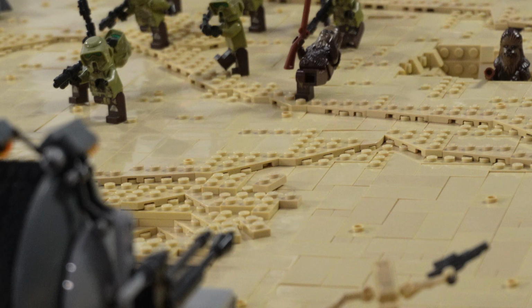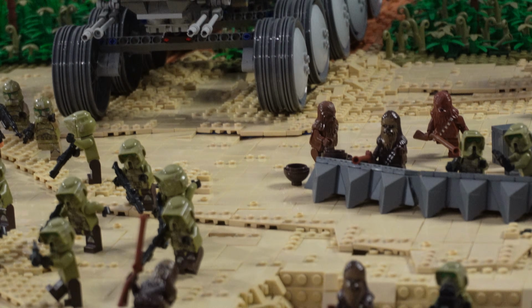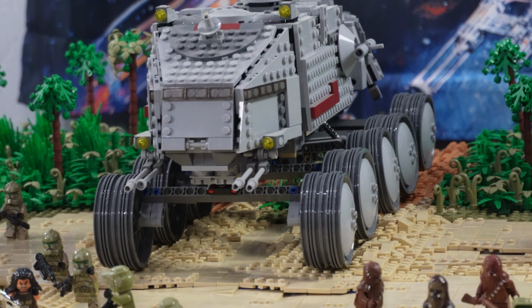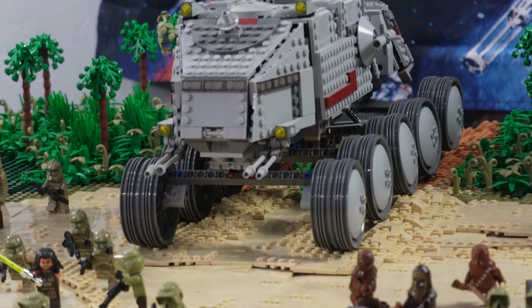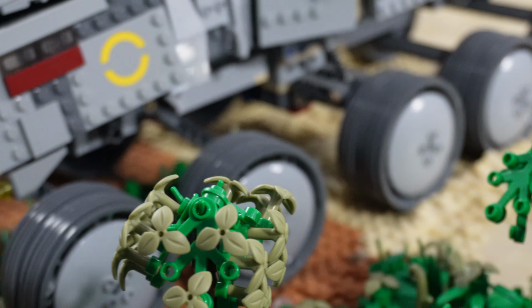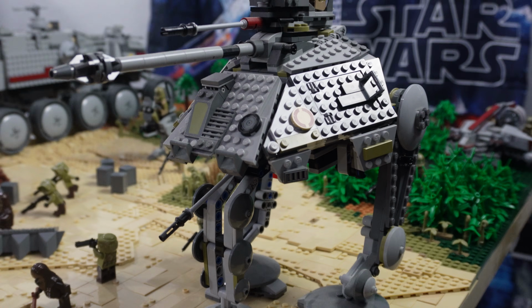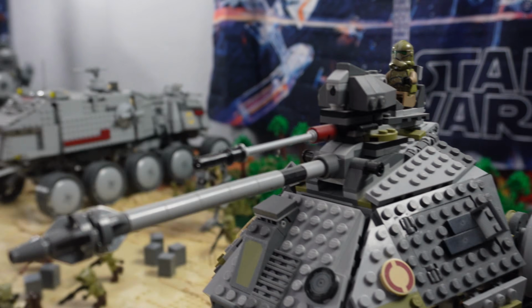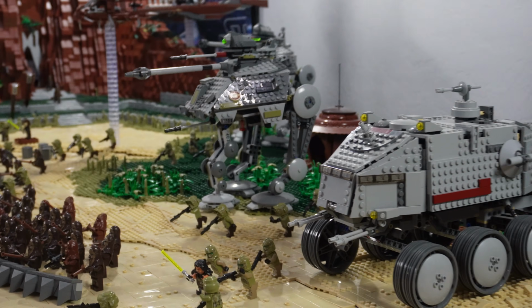Now, for our clone vehicles, we actually have a Juggernaut or turbo tank rushing in and actually making some major treads into the ground. As you can see, the mud's flapping up as well as the sand. I really liked how that turned out, as well as we have 3 ATAPs. I have about 8 of them, so I didn't need that many for this MOC.